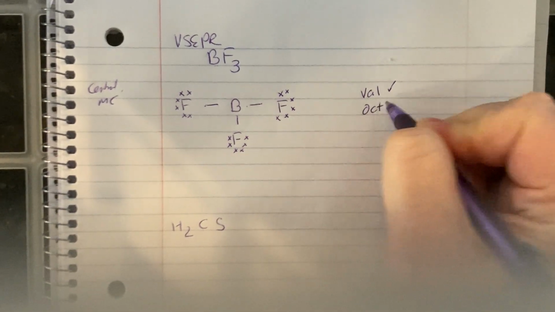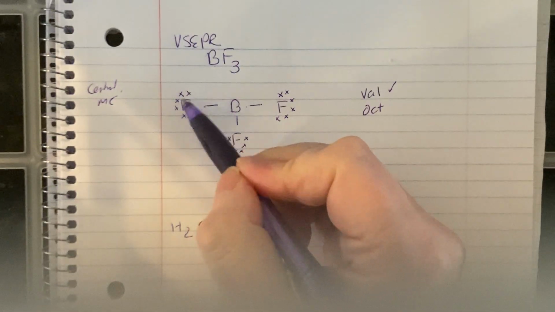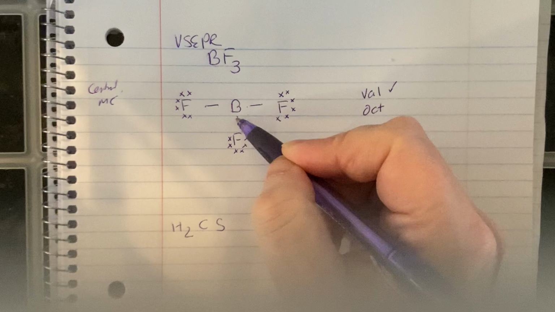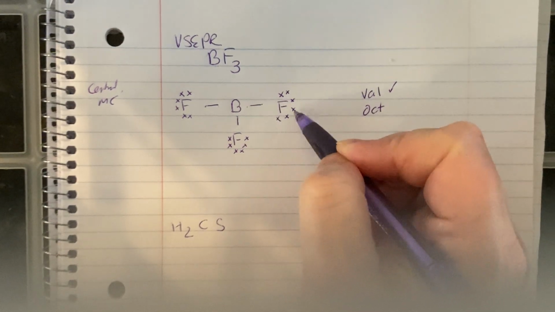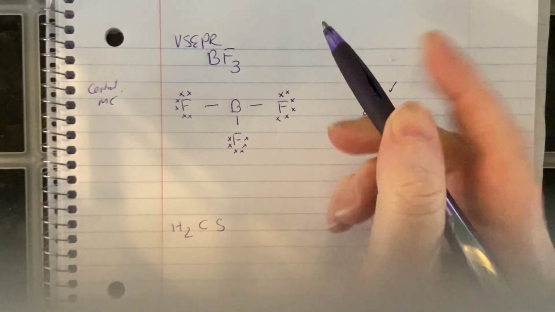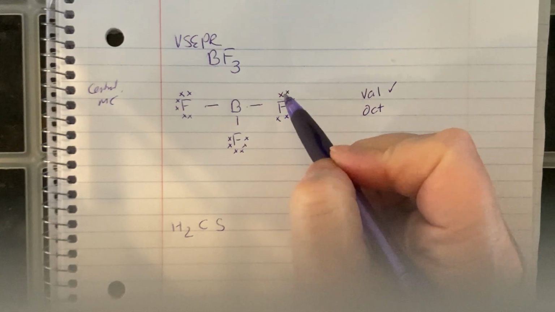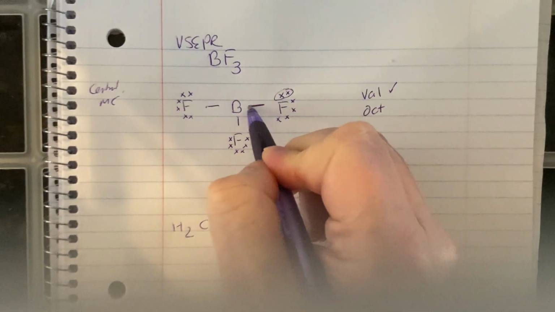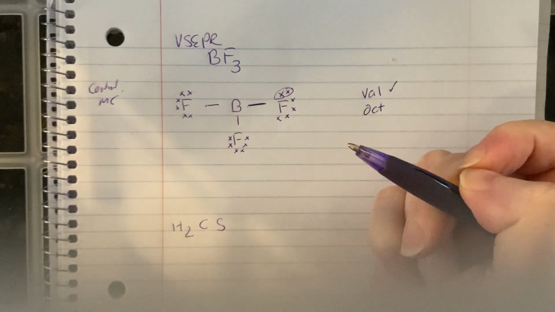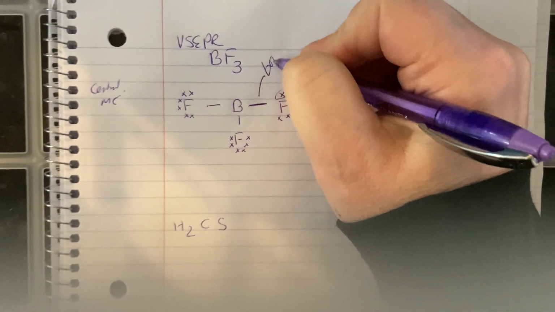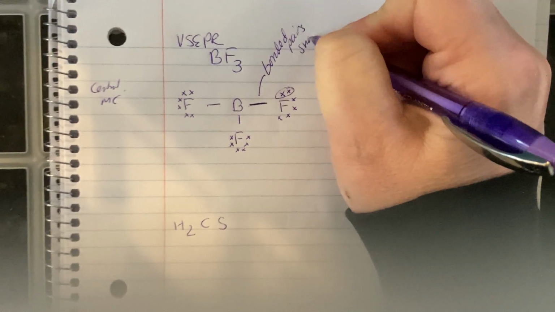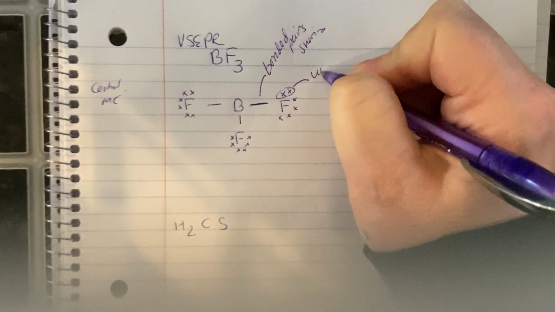Now I need to check my octets. 2, 4, 6, 8 for each fluorine. Notice I just count them up in pairs, because the unbonded pairs are going to want to stay together, and of course the bonded pairs are going to want to stay together. These ones are bonded pairs because they are sharing, and these are unbonded pairs.